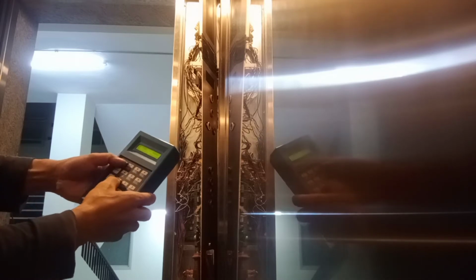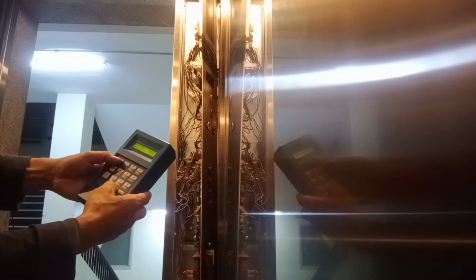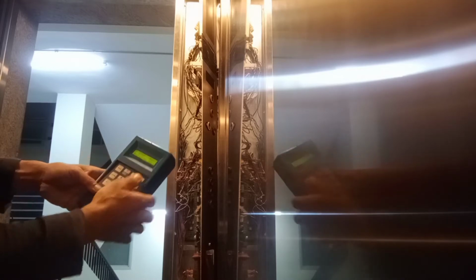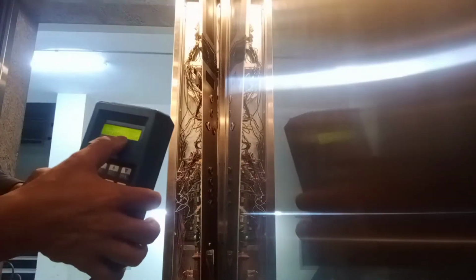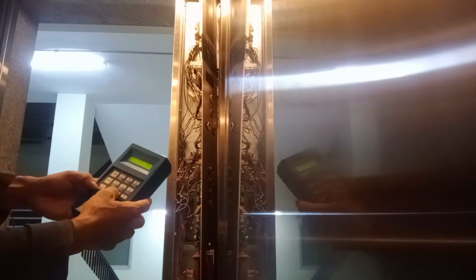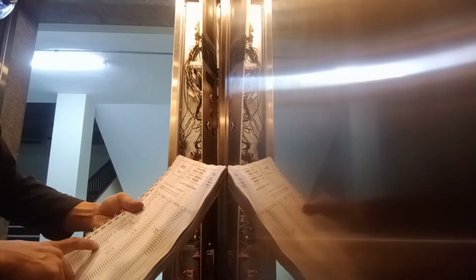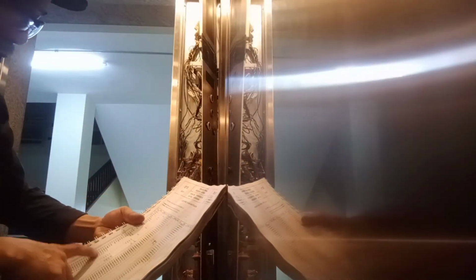Okay, all right, status, then RSL. There is an RSL here, and that is remote station line number 2. So now I can put the program, and according to the manual here, there is a numbering, designated address, and the designated address here is number 35 to the list.